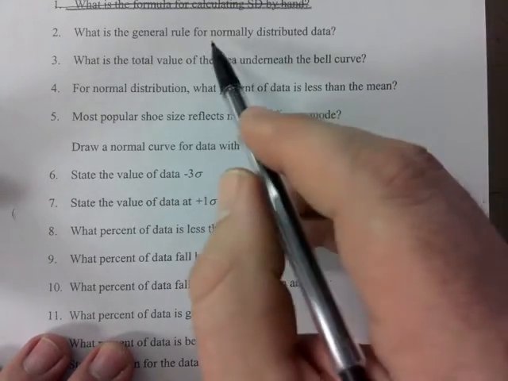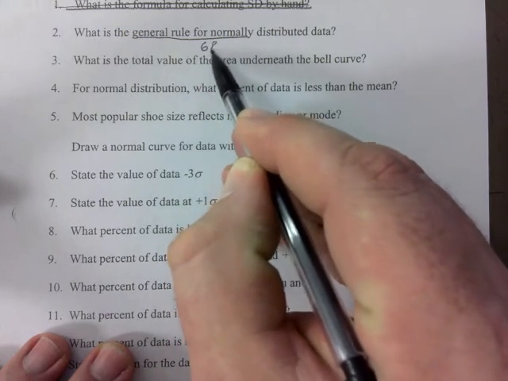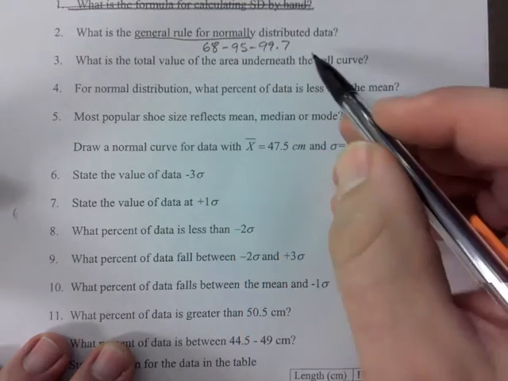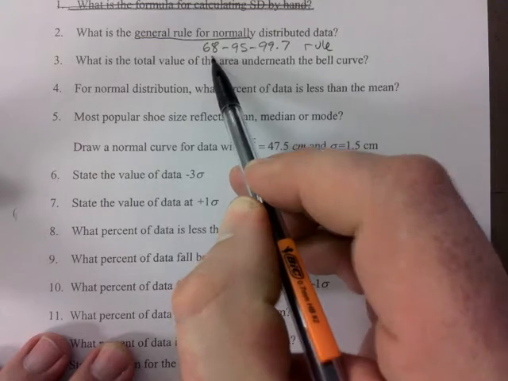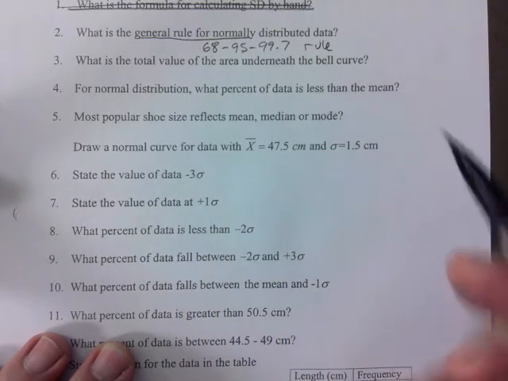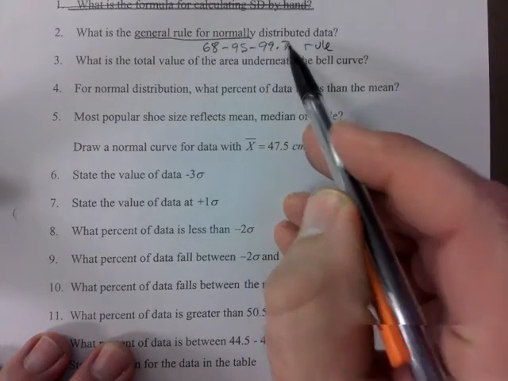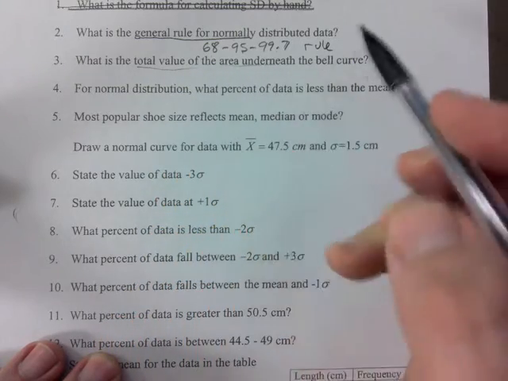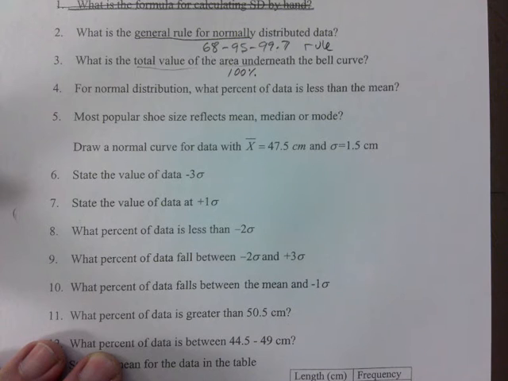And what I mean by that general rule is the 68, 95, 99.7 rule. That 68 is within 1 standard deviation, 95 within 2, and 99.7 within 3, or in general the majority. So that's the rule I'm after there. What's the total value underneath the bell curve? Surprise, surprise, 100%.